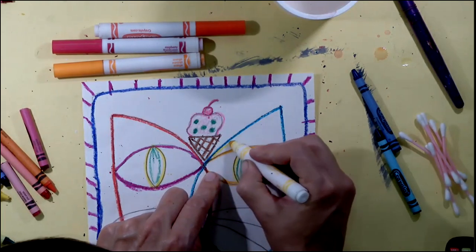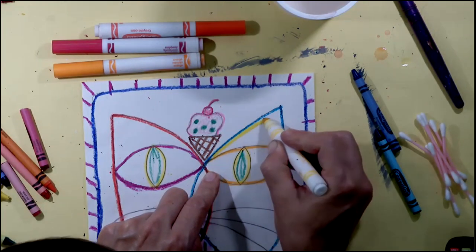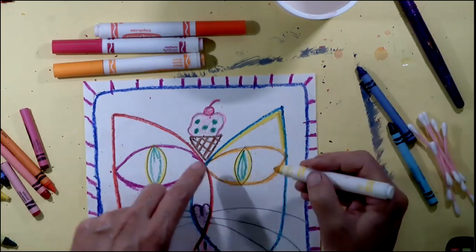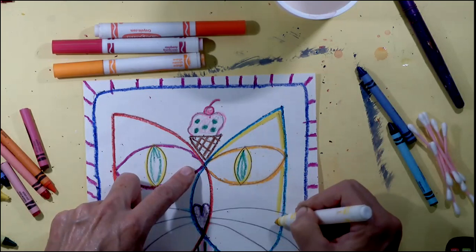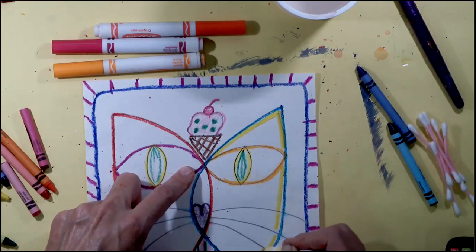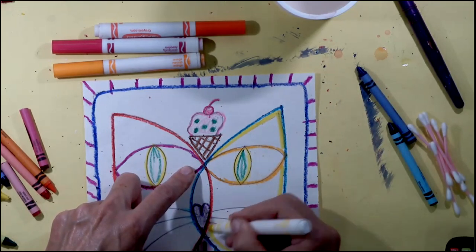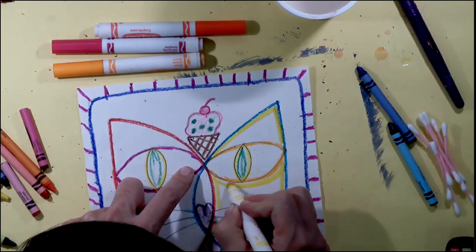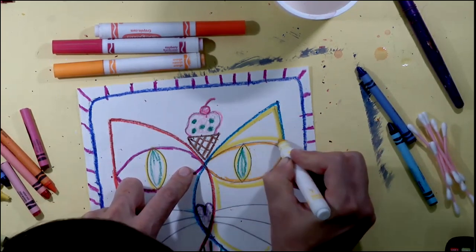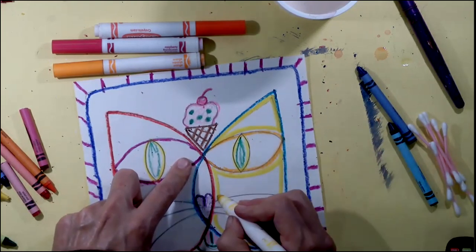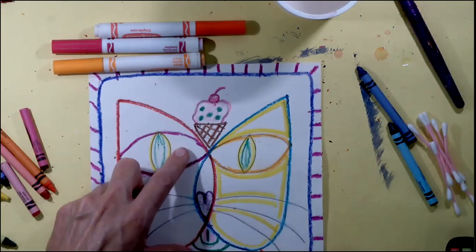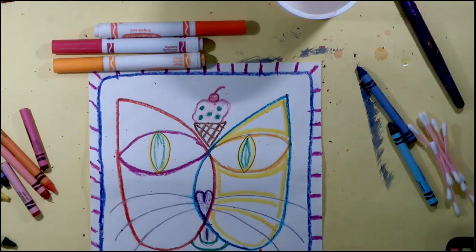So what I'm going to do is I am just going to color in here. I'm not going to color the whole thing because I don't need to do that. I'm just going to color around, just here and there. You can kind of see I'm almost tracing my lines again. They just kind of look like this. All right. So there's the yellow.